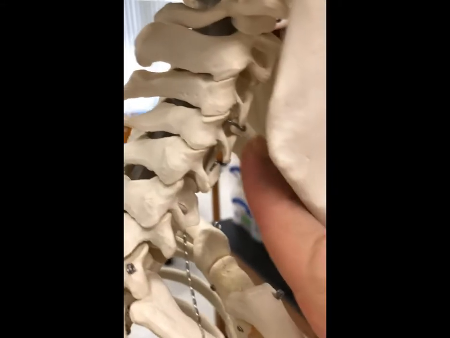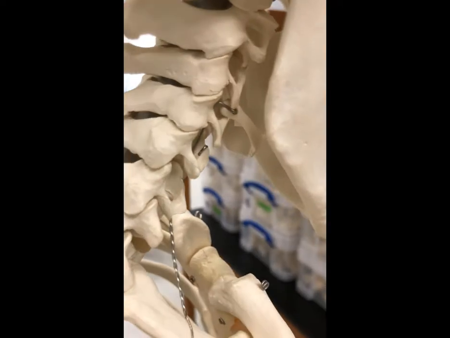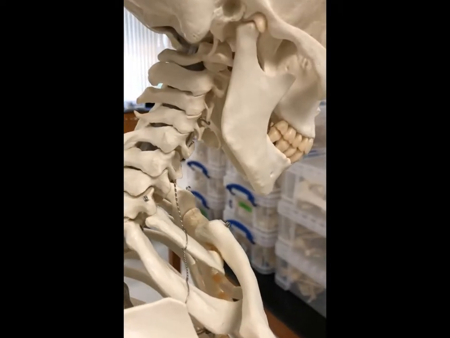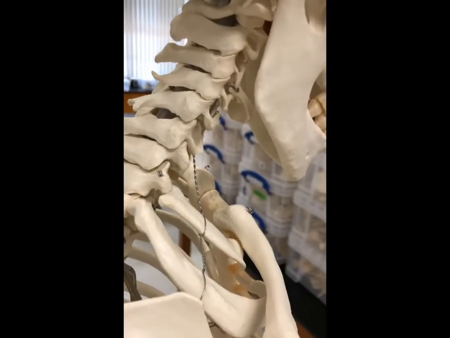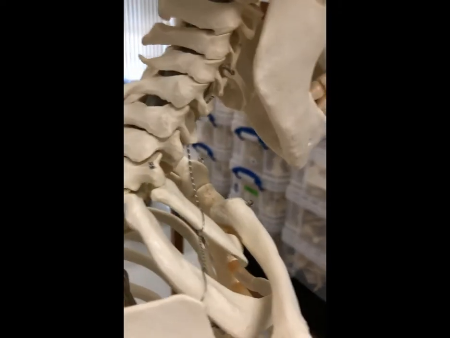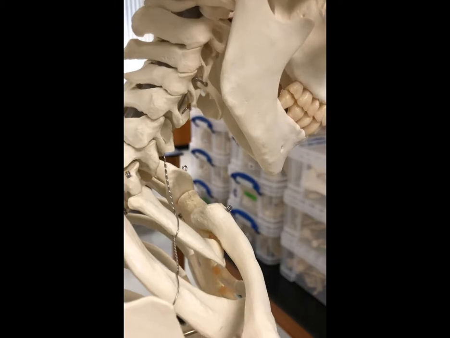Contrary to what it's showing there, it just has to be mounted to something. Your hyoid bone is the only bone in the human body that does not form a joint with any other bone. It's just hanging out in there, suspended by a bunch of muscles and ligaments.